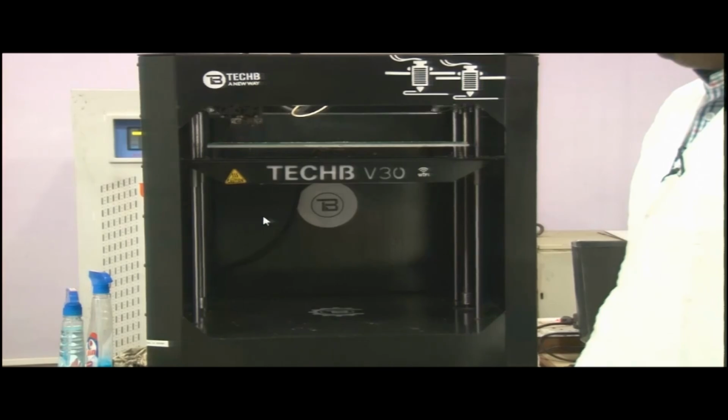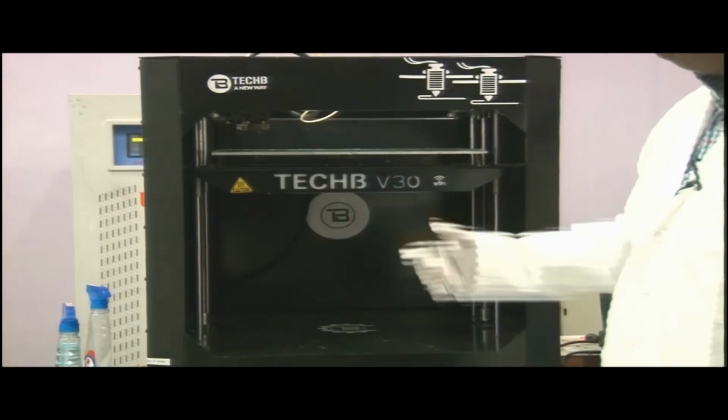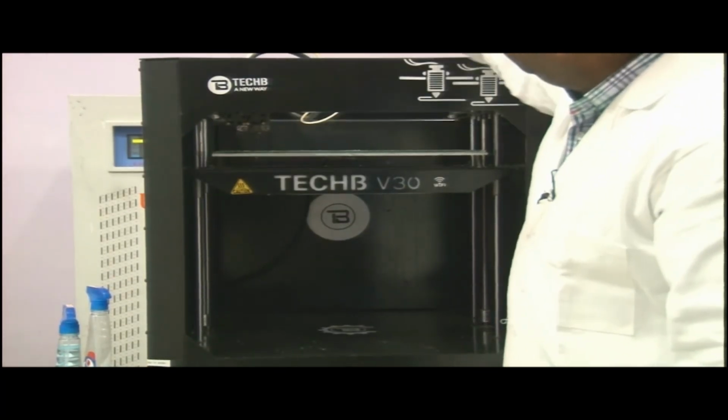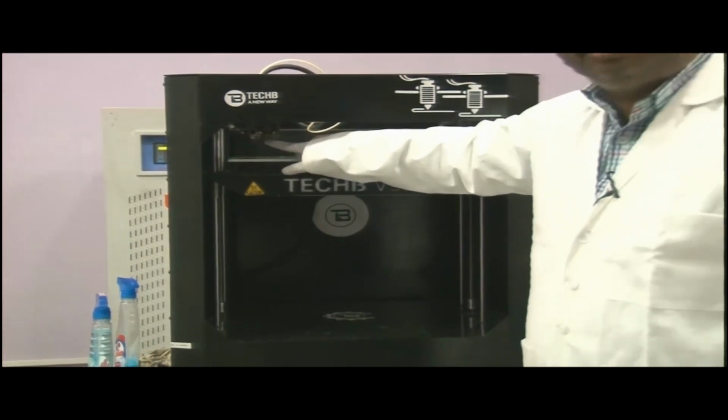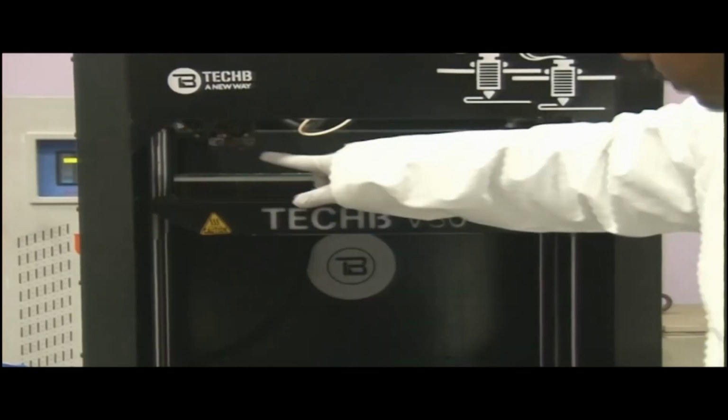So let us discuss this machine. This machine is basically using FDM technology. The raw material moves from the tube and comes up to the head, that is the nozzle around which heaters are there, and when we switch on the machine, the heating system gets on. There are two nozzles here, nozzle A and nozzle B, you can see.